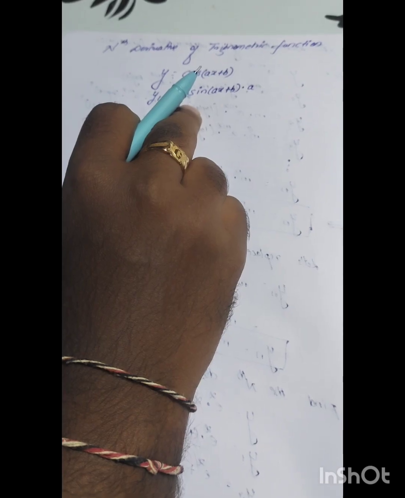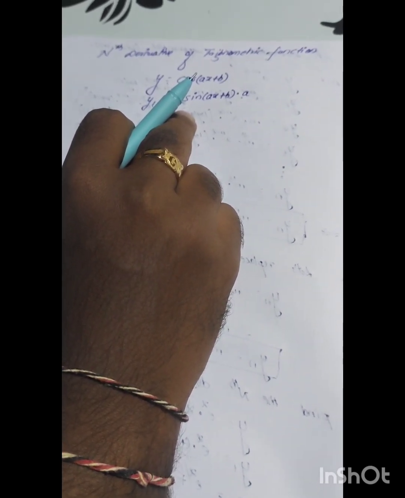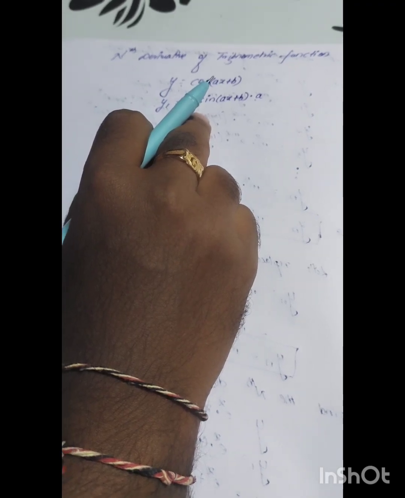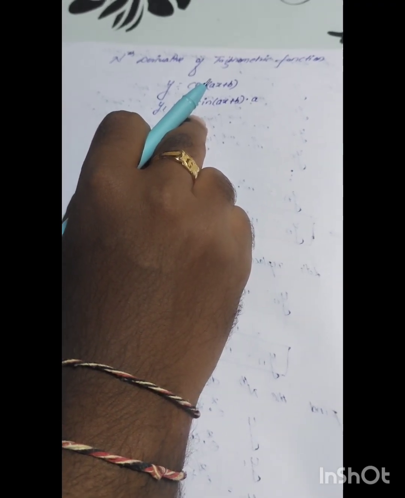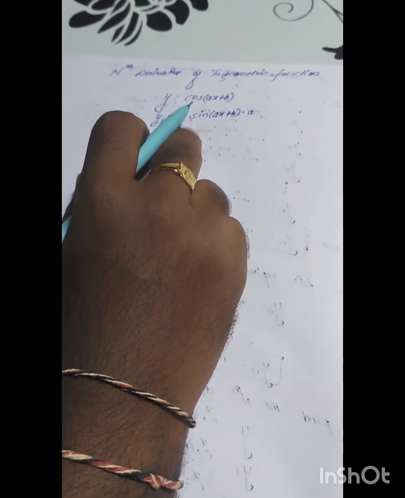So in the previous video, we saw the derivative of the exponential function. And in this video, we will see the nth derivative of trigonometric functions. So let's start with cos of ax plus b. Let's write y is equal to cos of ax plus b.